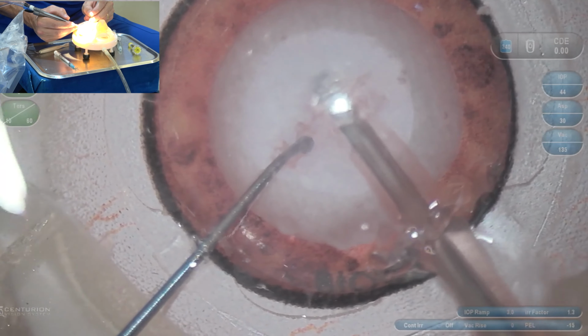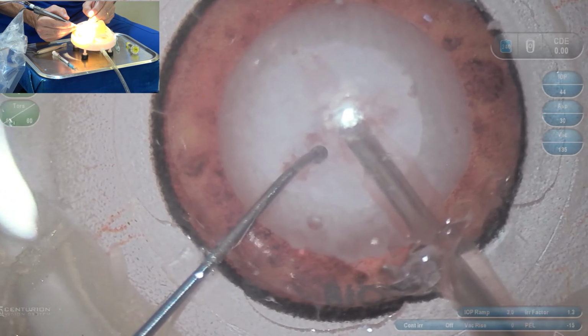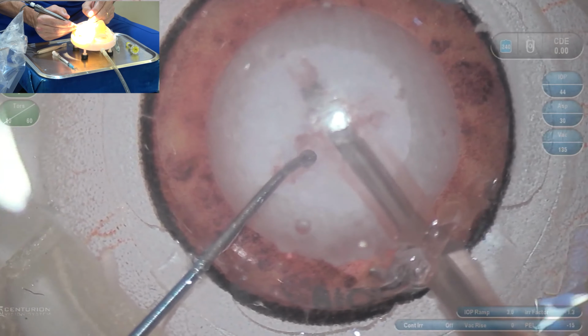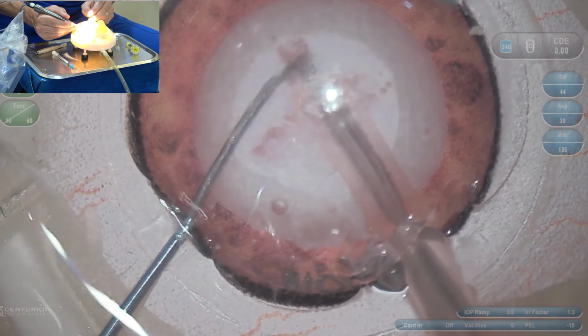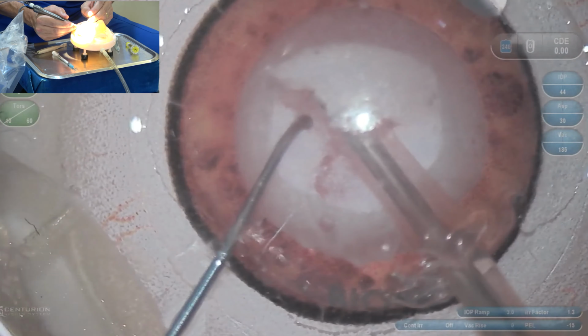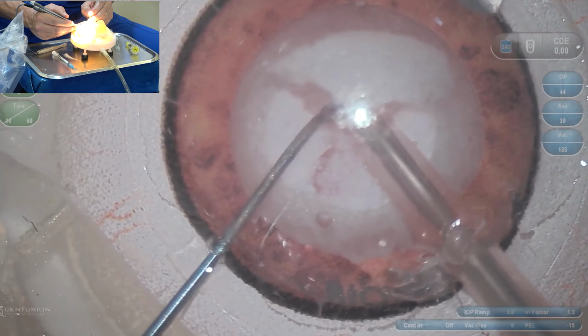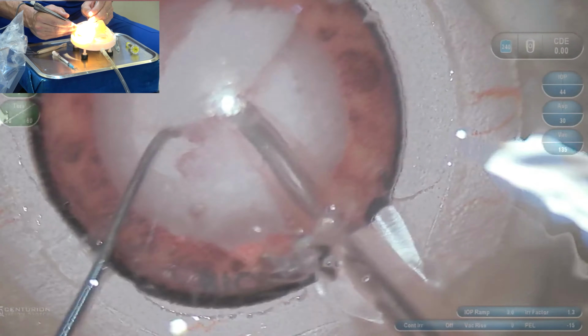Look at that. The important thing is you only deliver ultrasound when the tip is occluded. Okay, so I have it occluded. Look at that. You can also hear the longitudinal ultrasound because this is a very, very, very hard cataract, and we did it perfectly. Now we have the small fragments.